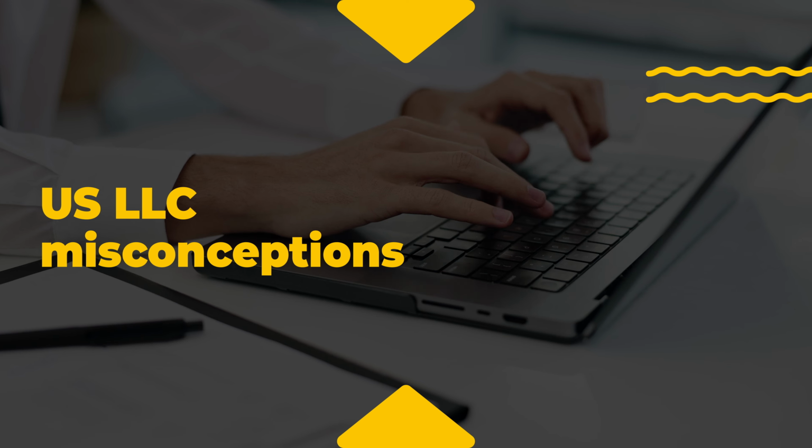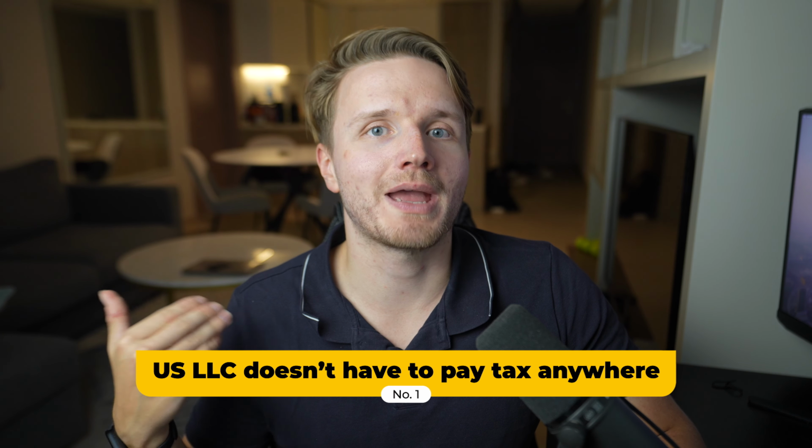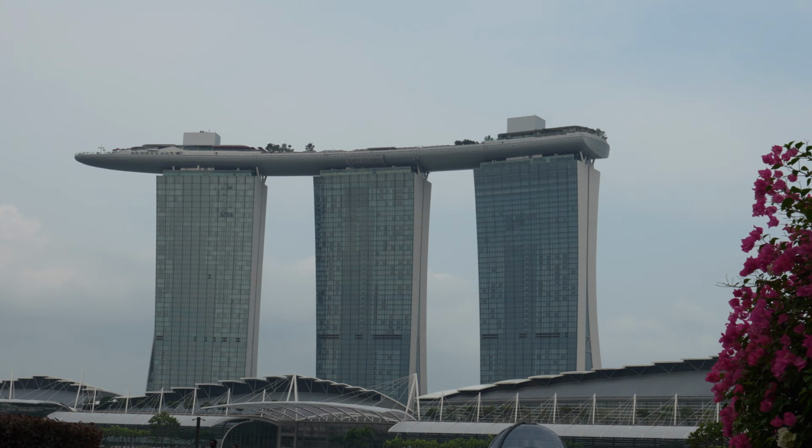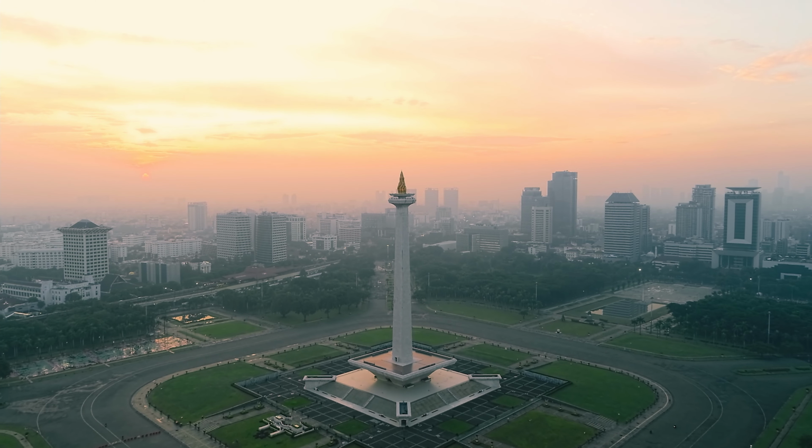But first, a few misconceptions around how all of this works. The number one and the biggest misconception people have is that the US LLC is not going to have to pay tax anywhere. And this is false in most cases. It doesn't have to pay tax in the US, but the thing about the LLC structure is that in US law, it is treated differently to a C corporation, to a different kind of company. But in foreign law, so let's say you're running this US LLC from the UAE or from Singapore or from Indonesia or wherever you live, other laws don't have this separate pass-through entity in their law.